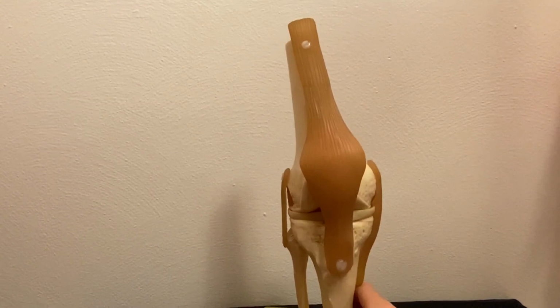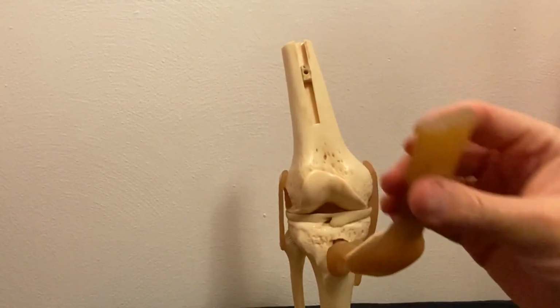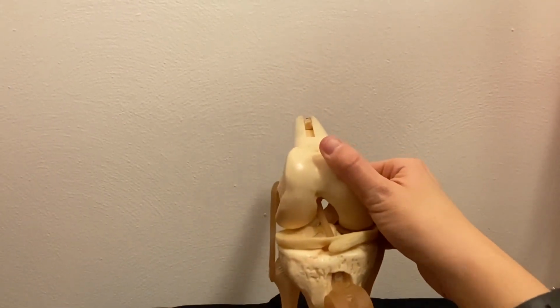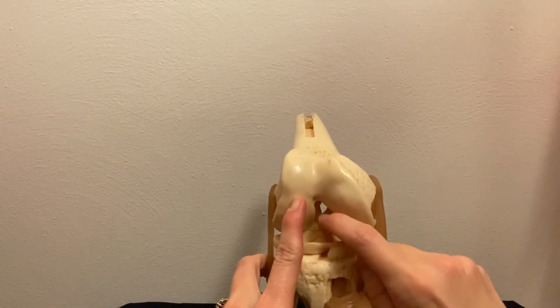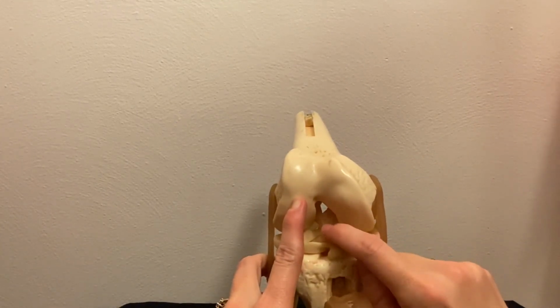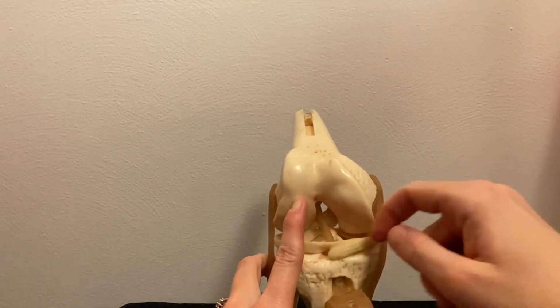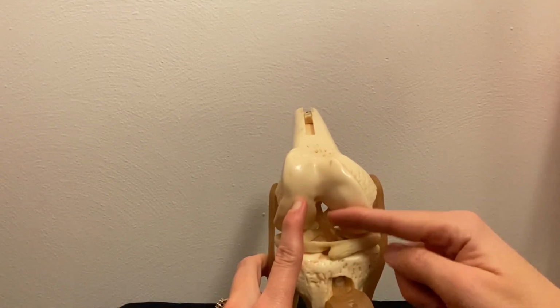We're going to turn this back to the anterior side again for our last supportive structure. If we pull this back and look in here and bend the leg, we'll come a little bit closer, and we can see this ligament right here. That is the anterior cruciate ligament. If you look back in here, you can see the posterior behind it, but the one right here is the anterior cruciate ligament.